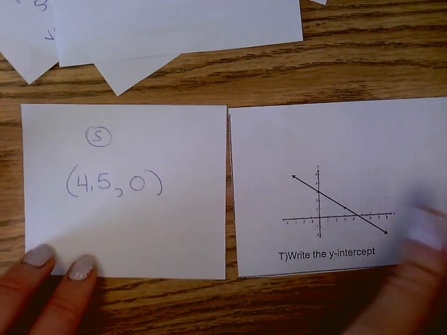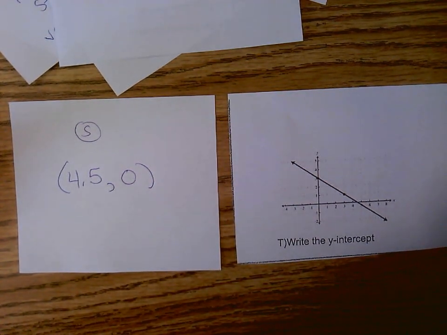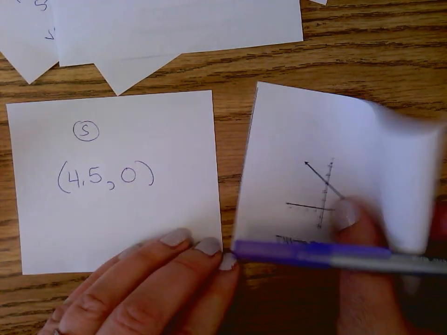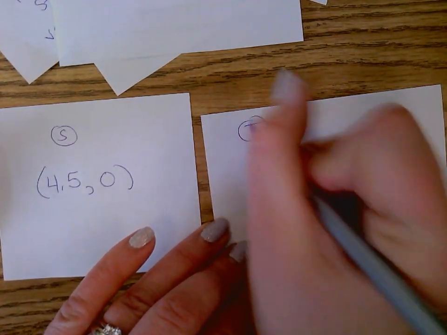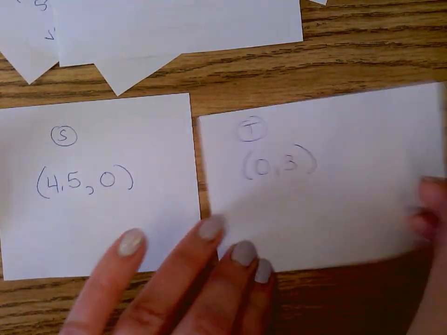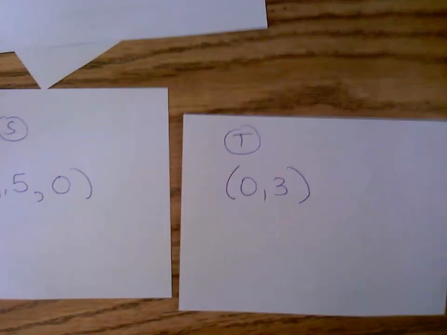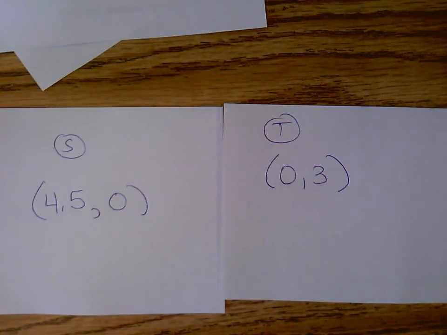What does my y-intercept look like? It's 3, right, for card T. So 0, comma 3 is the y-intercept. So this is the x-intercept and this is the y-intercept. We're just writing what the x and y-intercept was on the graph.